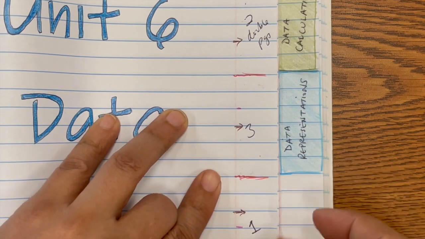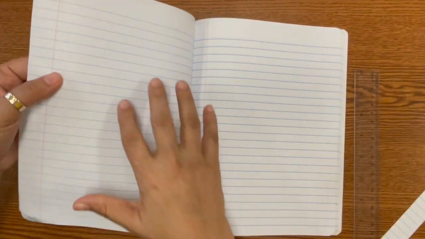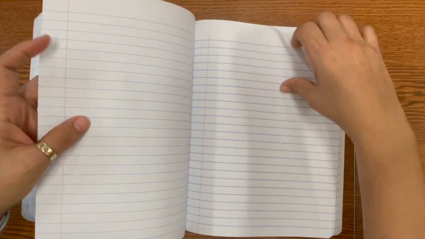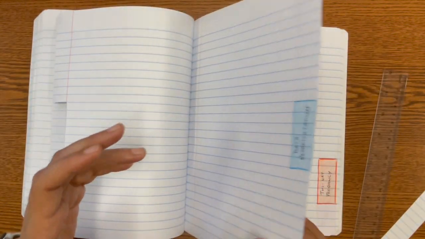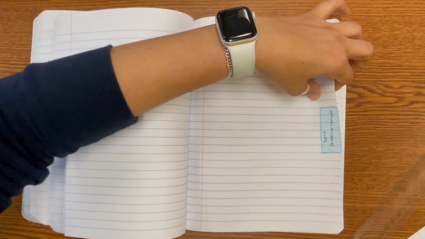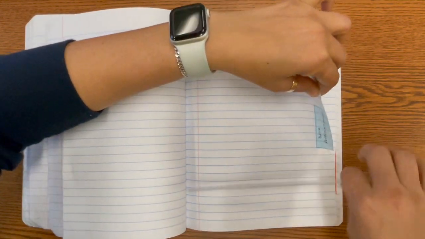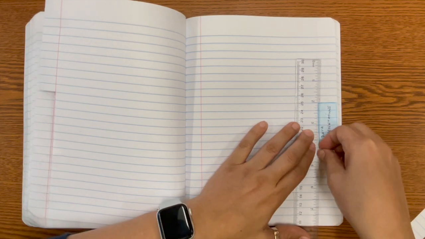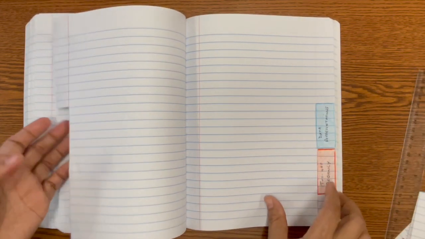So I'm going to go to this tab that I just marked, and I'm going to count 3 double pages. So 1 double page, 2 double page, 3 double page. So I'm going to grab 3 double pages. So now that I have 3 double pages in my hand, I'm going to cut to the margin and cut down. And if you're finding it hard, you can cut it one at a time, but just make sure you have 3 in total. Okay, that's going to make that next tab.